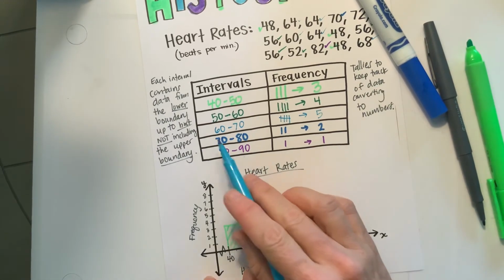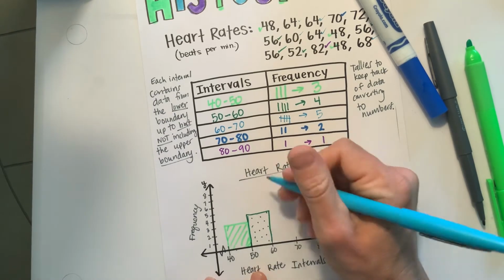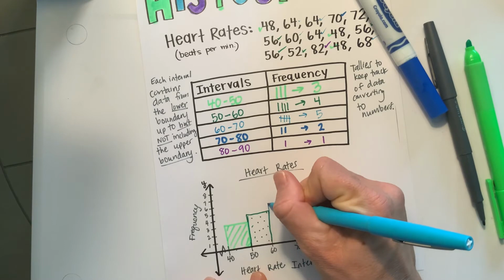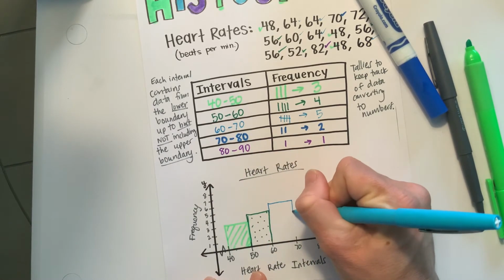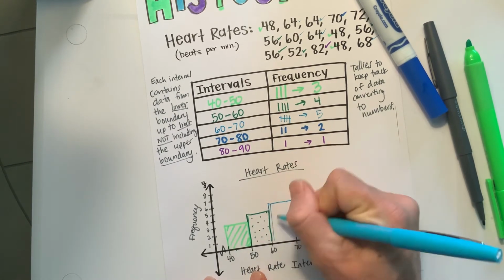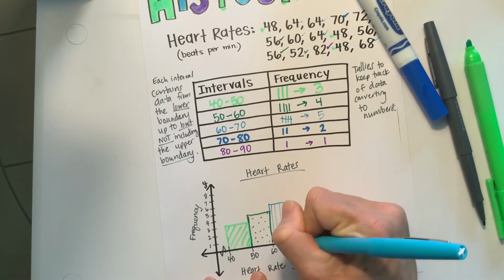And the next bucket is going to be 60 to 70, which that occurred 5 times. So that's our next one. That looks like, yeah, it's about 5. There we go. So 3, 4, and then 5. And we'll go ahead and make that one kind of a stripy bar to make it look different.